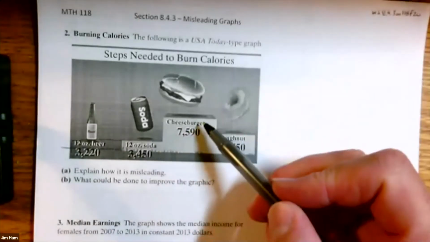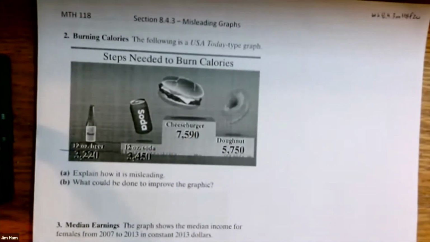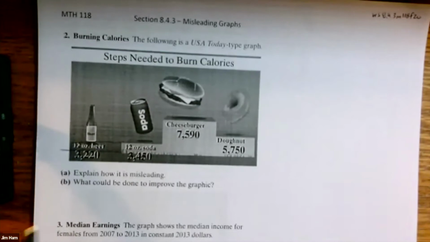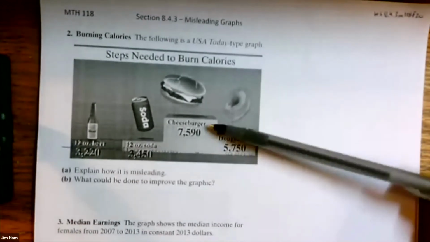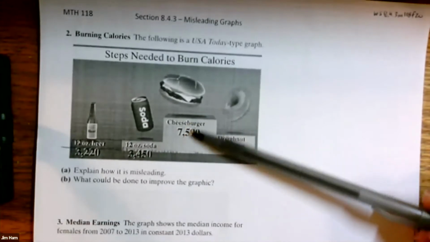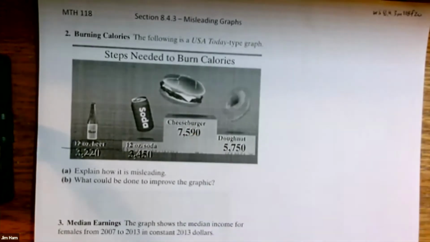All we know here is that this cheeseburger bar is the largest one. So you have to ask yourself, where do you start? It looks like they're trying to suggest that the cheeseburger takes an unusually long time to burn off calories.